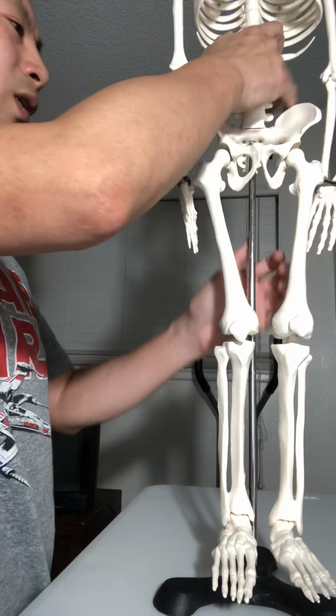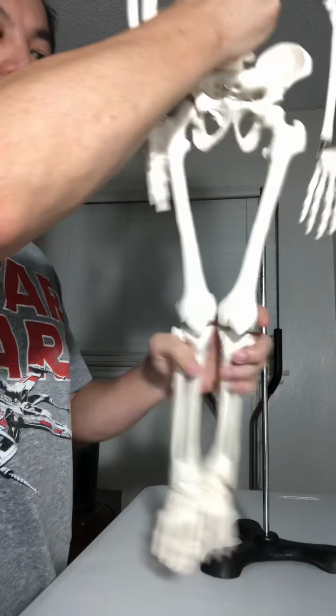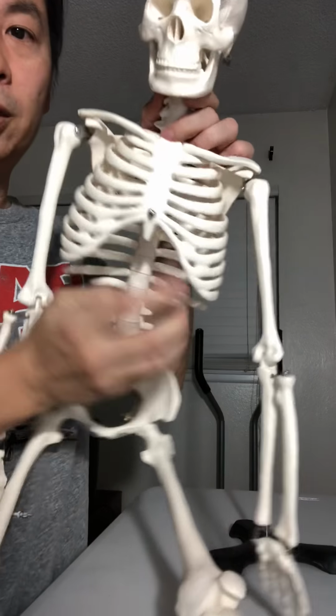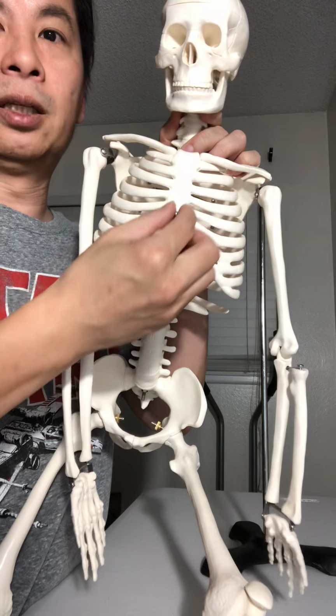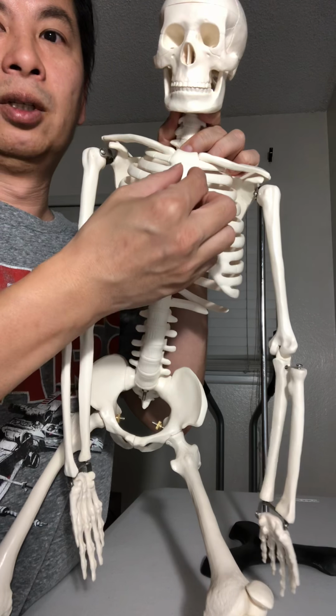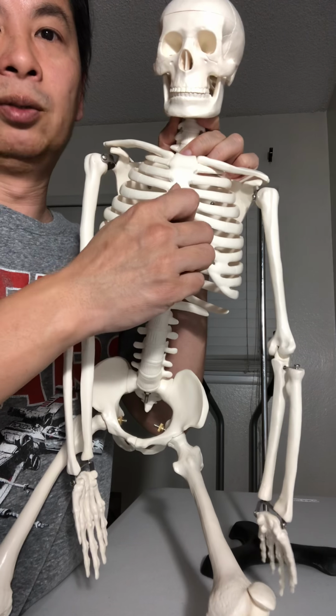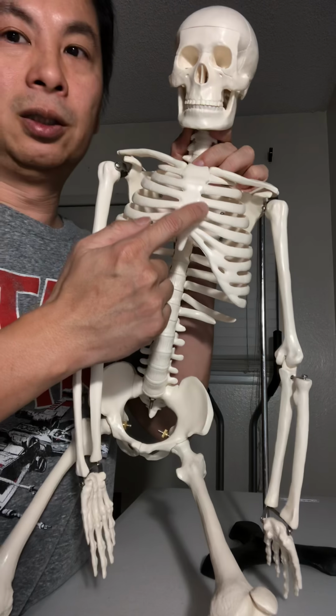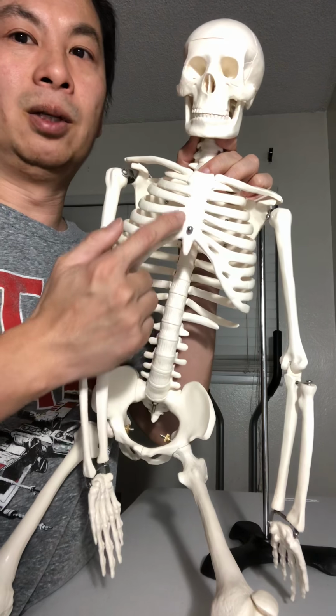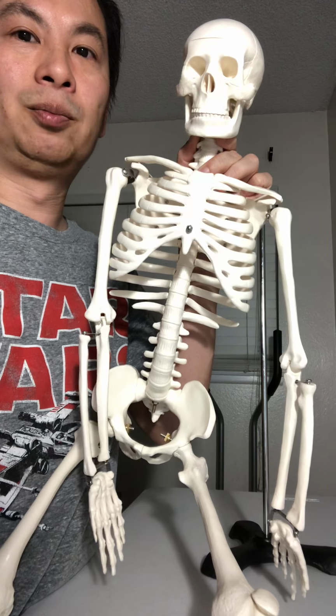Okay, so I'm going to go ahead and show you where the sternum is. This bone right here is the sternum. And as you can see, it has the characteristic flat shape, which is why it's a flat bone. Okay, it protects the organs, which are the heart and the lungs. And it also has muscles attached to it, which are the pectoralis major.